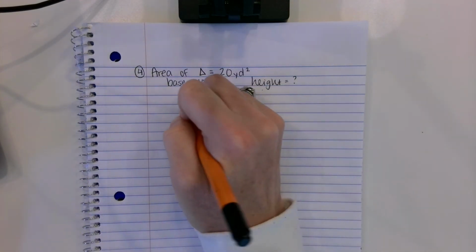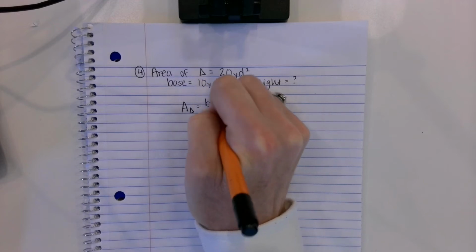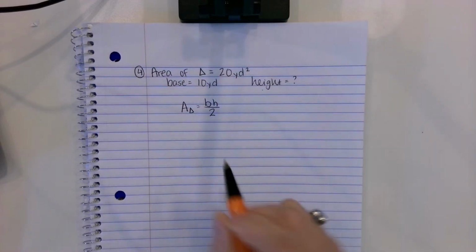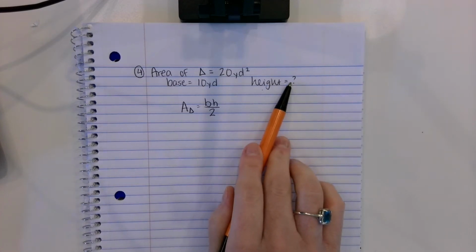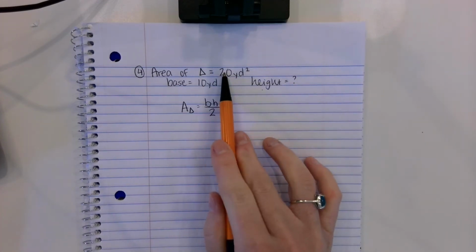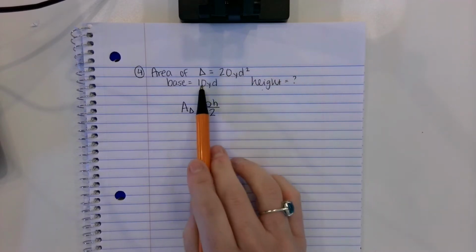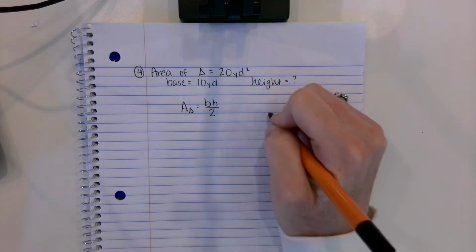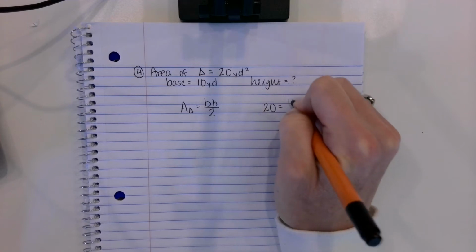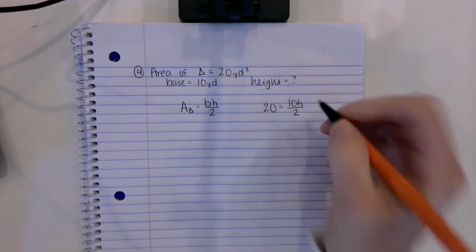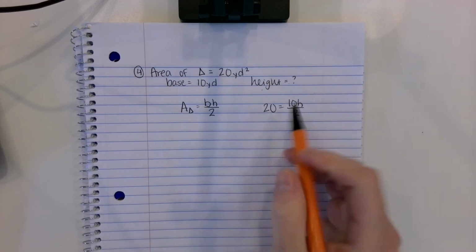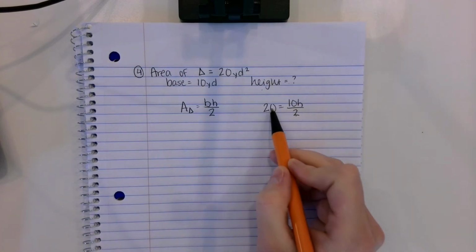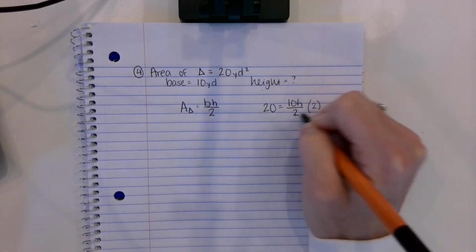We know that the formula for area of a triangle is base times height divided by 2. So whenever you multiply your base and your height, you divide that by 2 in order to get your area. Okay, so 10 times something divided by 2 gives me 20. So really 10 times something has to give me 40, because if I have 20 after dividing by 2, I got 40 before. I'm going to multiply both sides by 2.